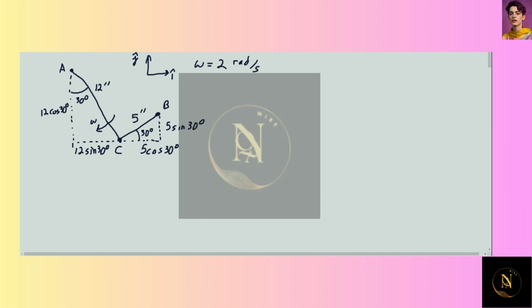So first, we can say that our vector omega is just going to be that omega value in the k hat direction, where k hat is out of the page. And in this case, omega will actually be negative because it's rotating in a clockwise direction, and the positive k hat direction will always be in the counterclockwise direction here.